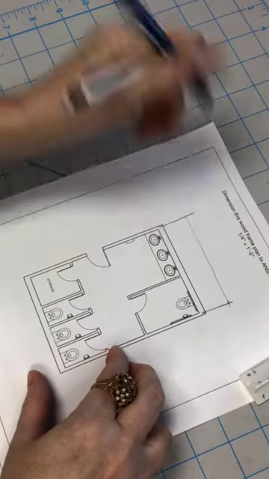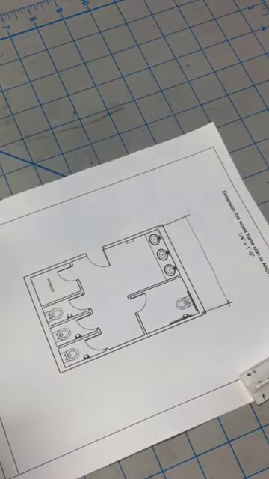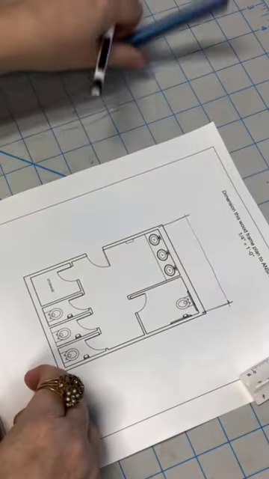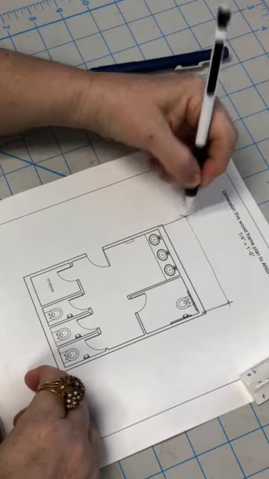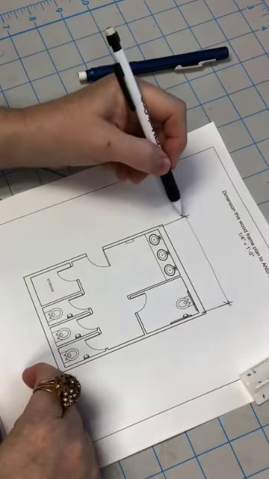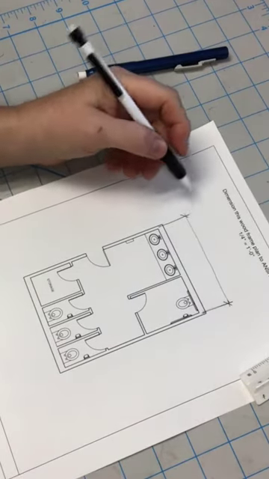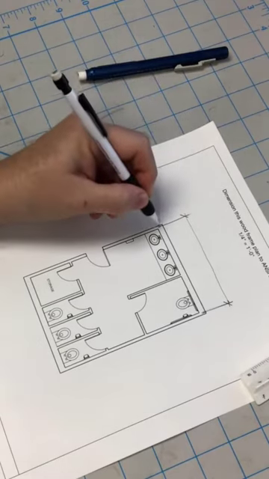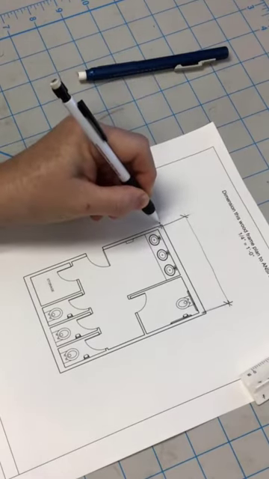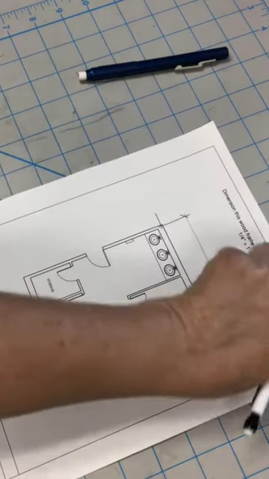All the overlaps need to be consistent, and we'll draw a tick mark. That means we have a dimension from here to here. Then we'll draw another stringer.